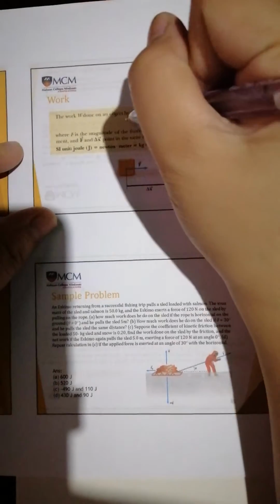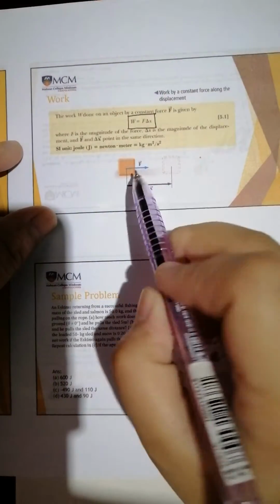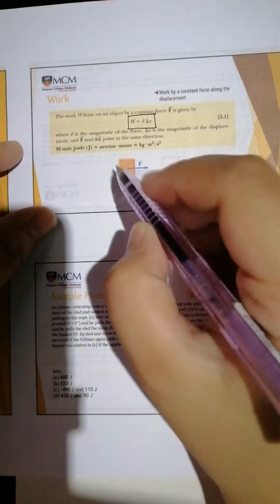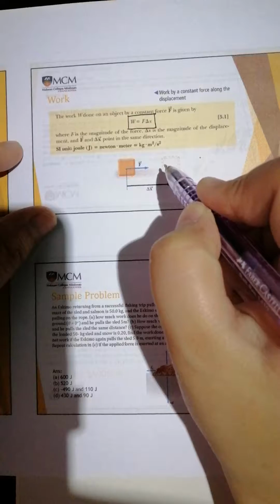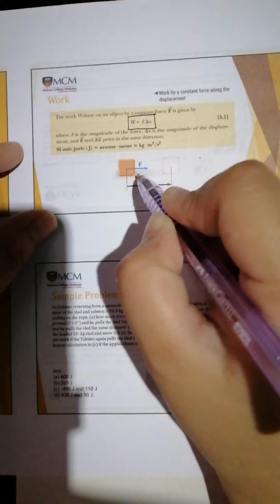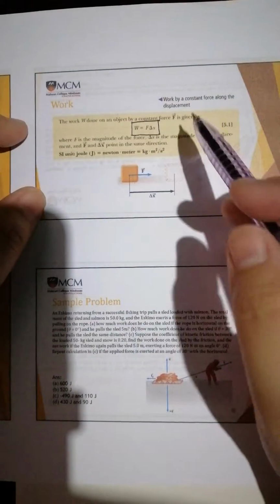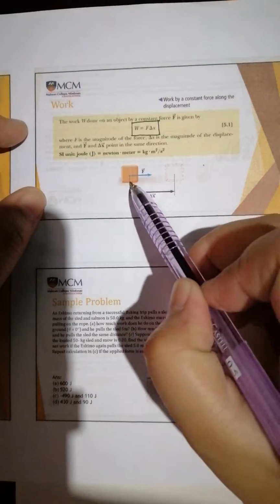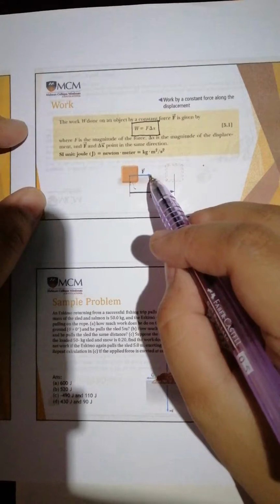Say, for example, a certain object is acted upon by a force. Because it is acted upon by a force, there is a tendency that the object will move from one place to another, or there will be displacement because of that application of force.